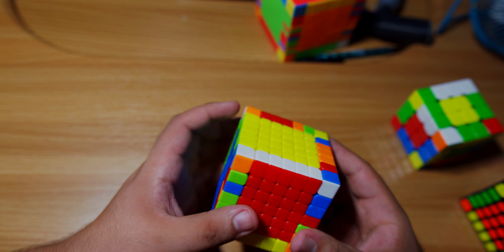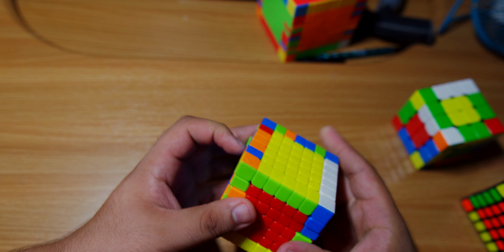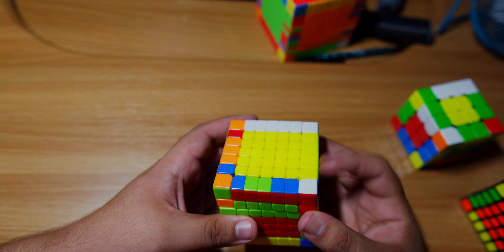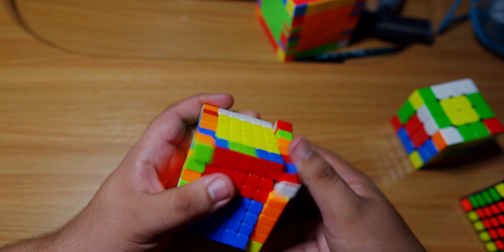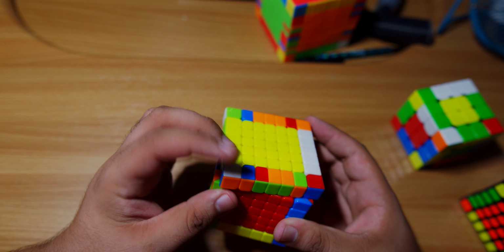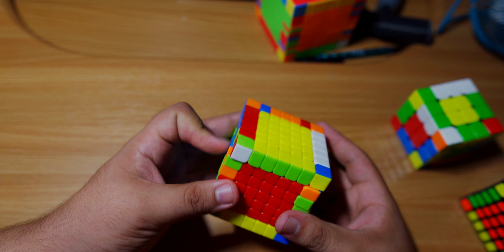So I'm going to go ahead and put this in here, use this to replace it. Now I have this piece that I can put here, using this one because this one's already solved. I don't want to use that, I want to use this one. And then I'm left with parity in the middle.